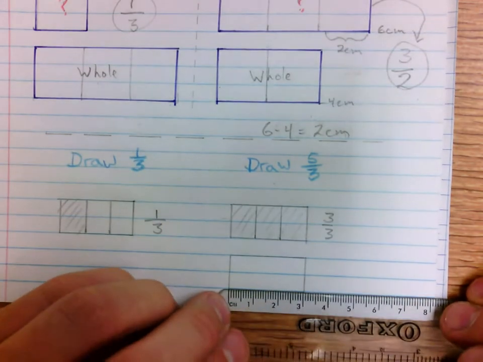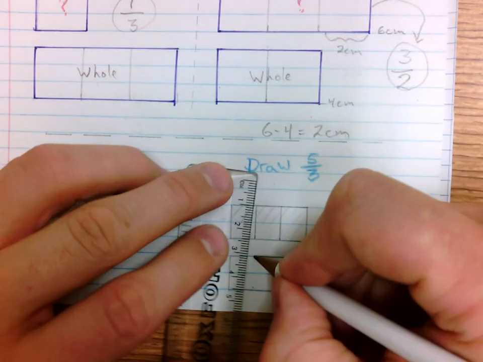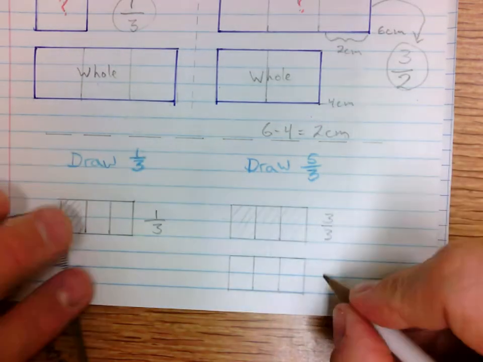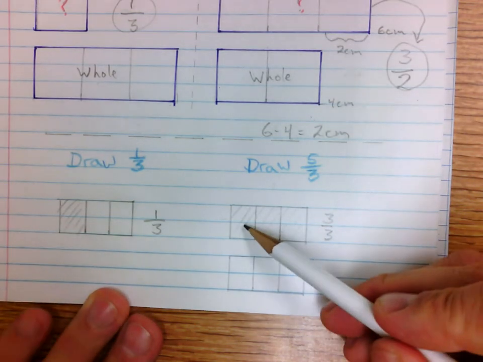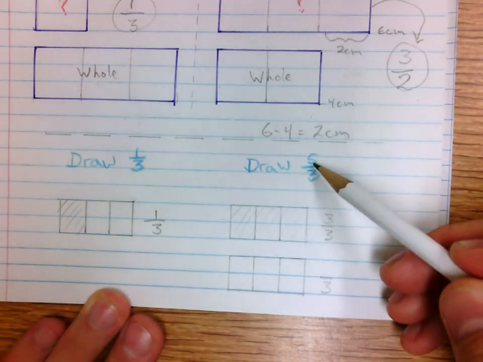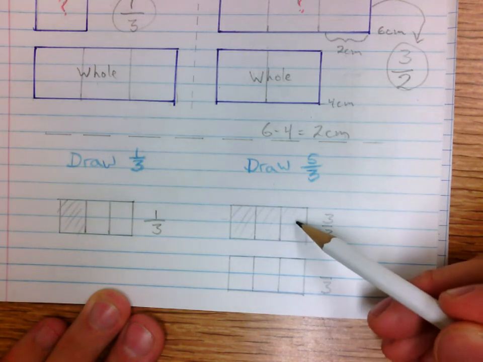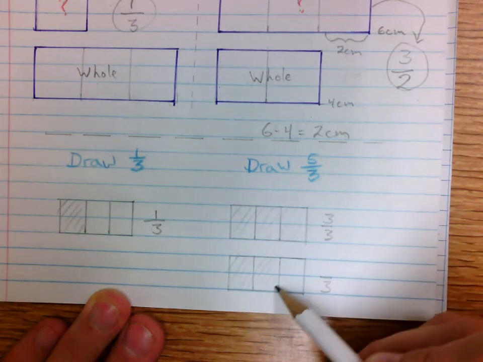Okay, we'll mark off our thirds. Okay, so we have thirds again. Now, we have 3 thirds. 1/3, 2/3, 3 thirds in that whole. We need to get to 5 thirds. So let's just keep counting. 1/3, 2 thirds, 3 thirds, 4 thirds, 5 thirds.